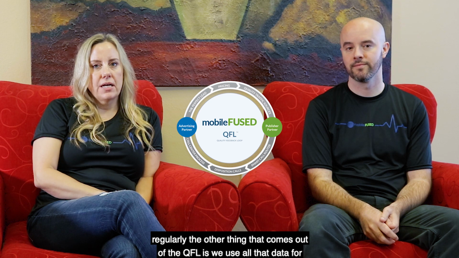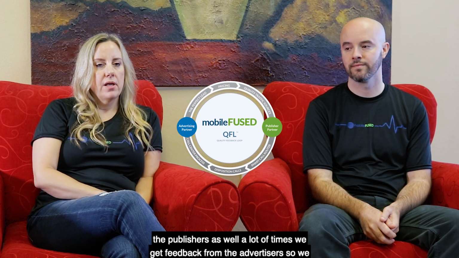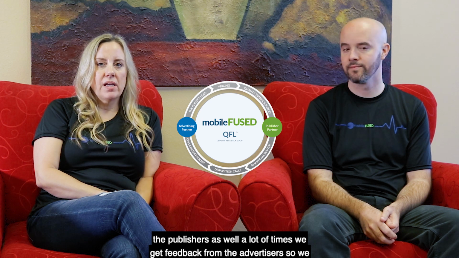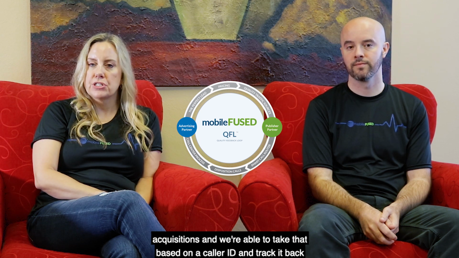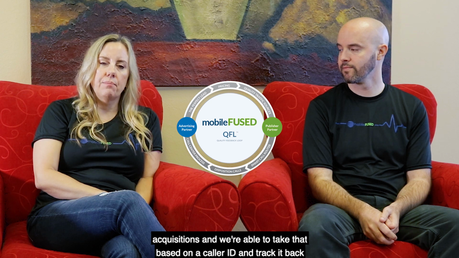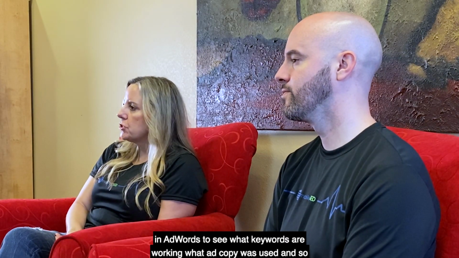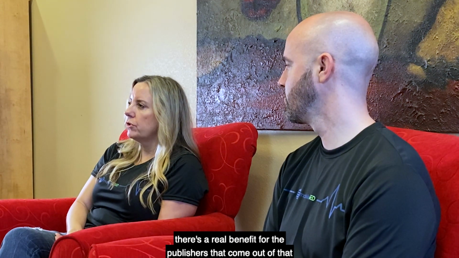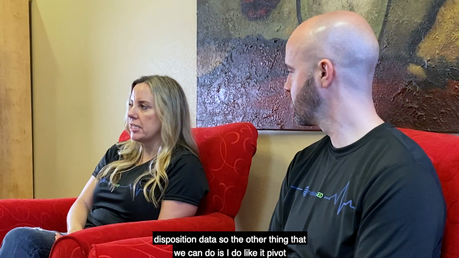The other thing that comes out of the QFL is we use all that data for the publishers as well. A lot of times we get feedback from the advertisers, so we know which calls are converting and which ones eventually become acquisitions. And we're able to take that based on a caller ID and track it back in AdWords to see what keywords are working, what ad copy was used. And so there's a real benefit for the publishers that come out of that disposition data.